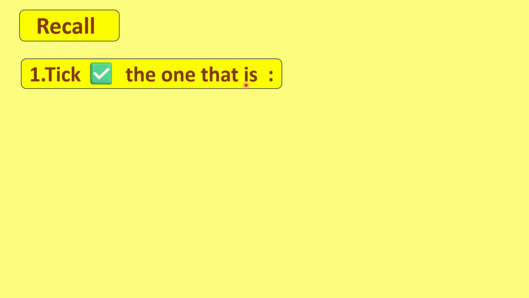We just take here two images, two figures or two objects, and we just compare them with each other. Okay, and whichever is according to our question, we have to just tick over there.